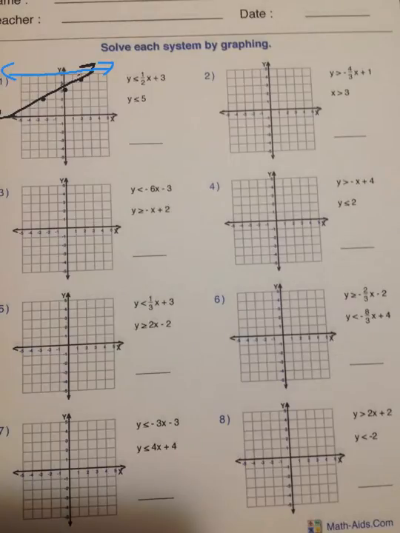This is a review on solving systems of inequalities by graphing. It's not really easy for me to do the graphs on these little coordinate planes, so I'm going to do my best. The first one that I did, I graphed in black. You can see I went up to the 3, I went up 1 over 2, and the one in blue is a horizontal line. Y is less than or equal to -5.